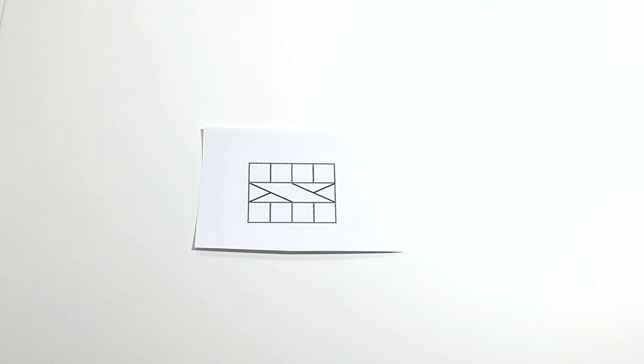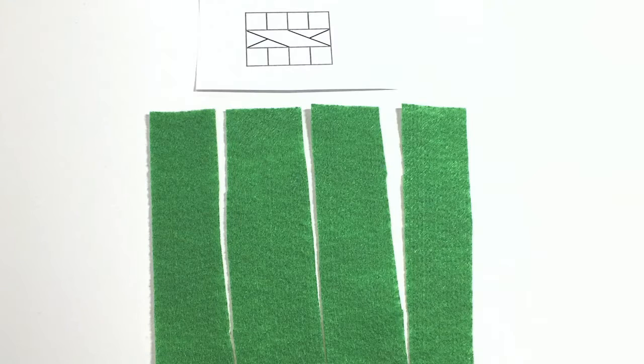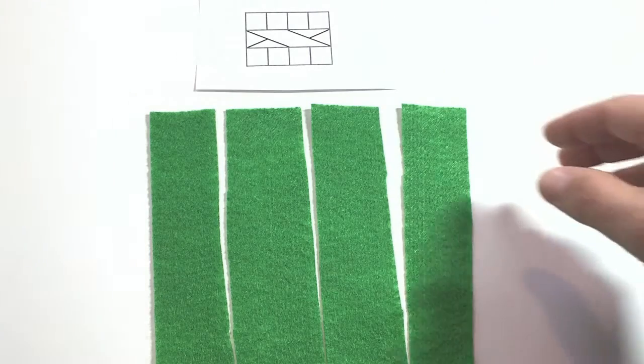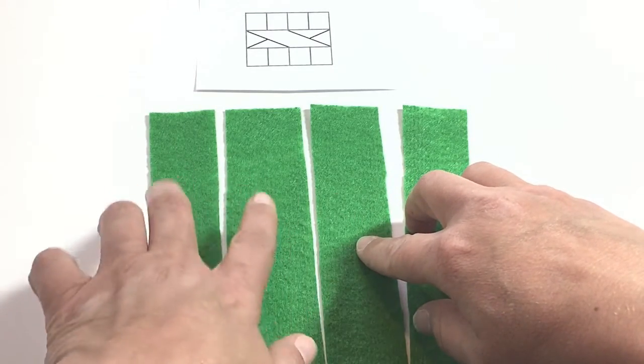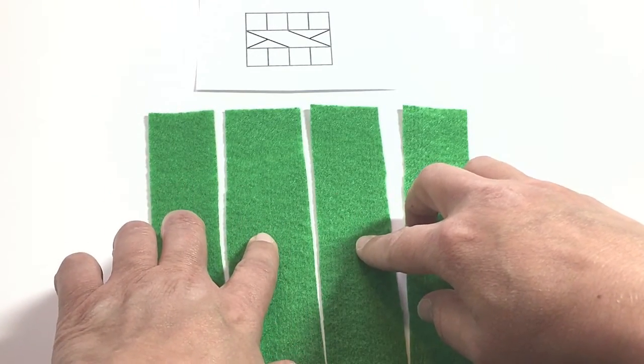Let me show you what that means. These 4 pieces of felt represent the 4 stitches that are involved in this cable. So if you look again at the symbol, you can see that these 2 stitches are going to pass over the top of these 2 stitches.